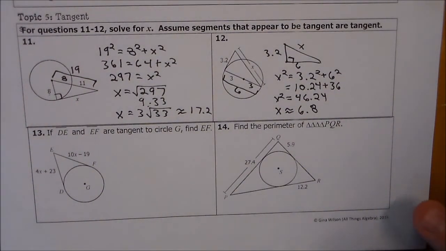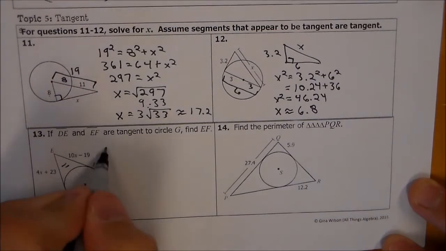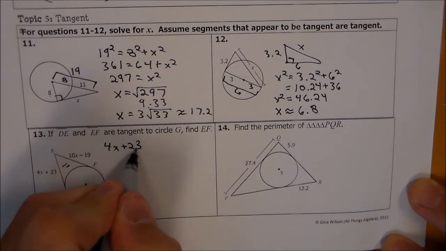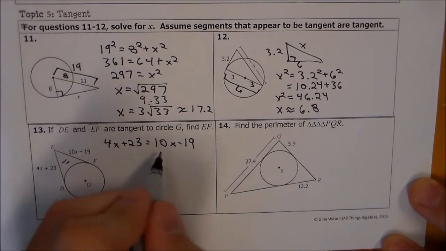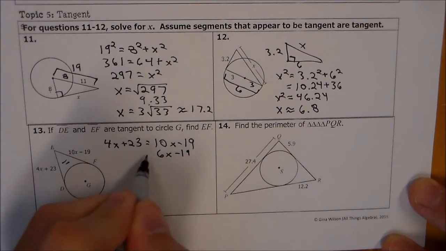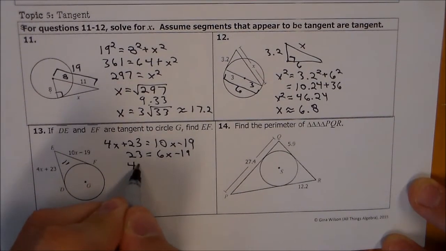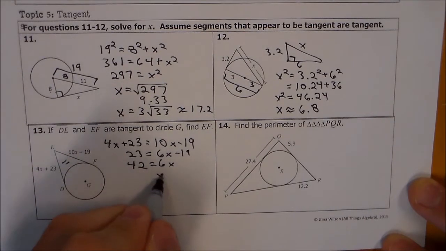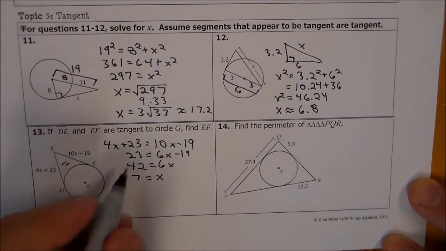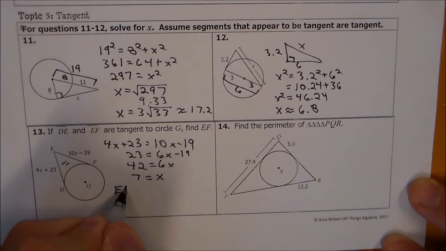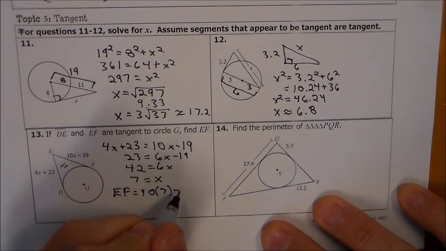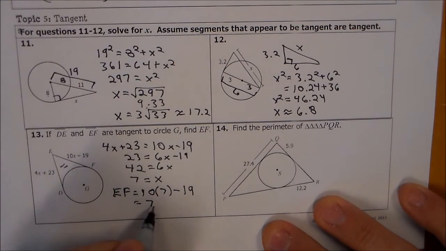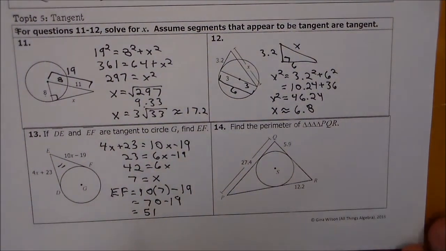Now on the next one, 13, common tangents are congruent. So 4x plus 23 equals 10x minus 19. If I subtract the 4x from both sides, I get 6x. If I add the 19 over, I get 42. So 6x equals 42. It gives me x is 7. Now they want EF, which we know is 10x minus 19. So that's 10 times 7 minus 19. 70 minus 19 gives us 51 for the length of EF.